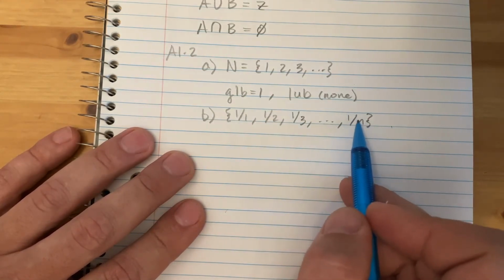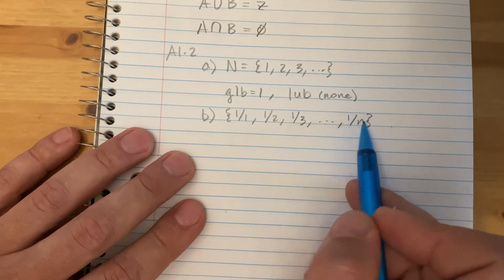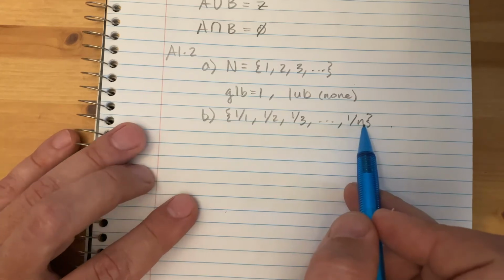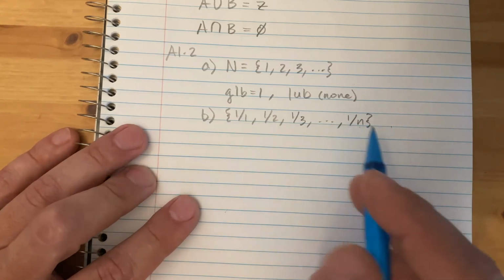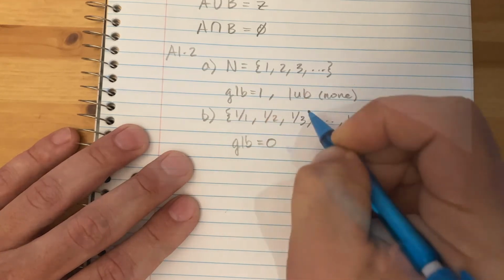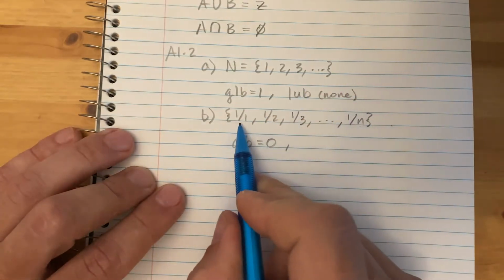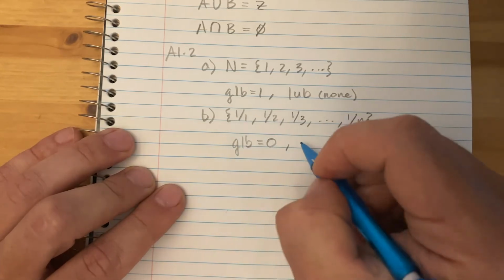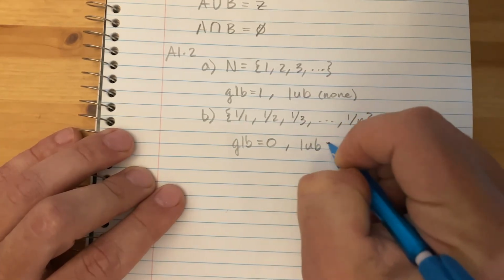And as n continues to grow, the numbers are just going to get closer and closer to 0. So we do have a lower bound. The lower bound is 0. And in fact, that's the greatest lower bound. We also have an upper bound. The biggest number here is just 1. And so the least upper bound is just 1.